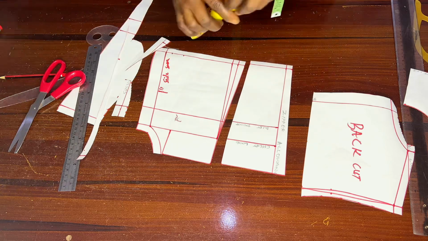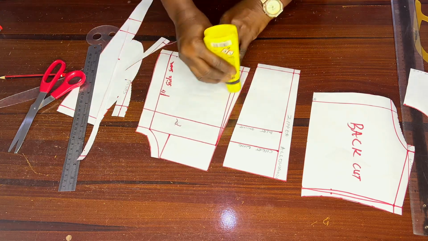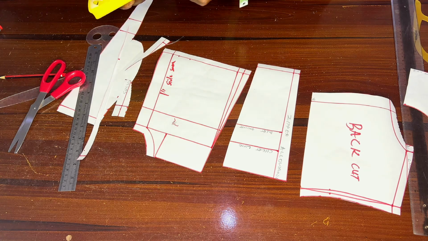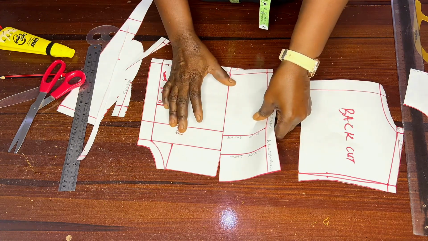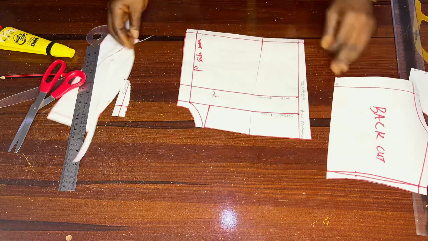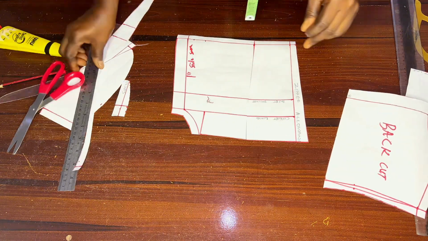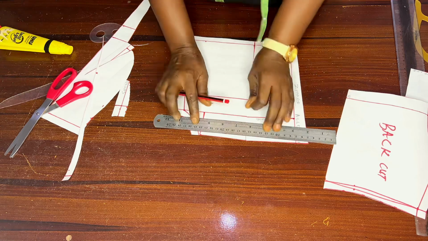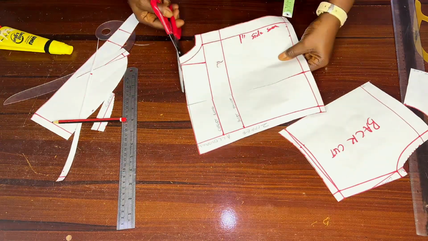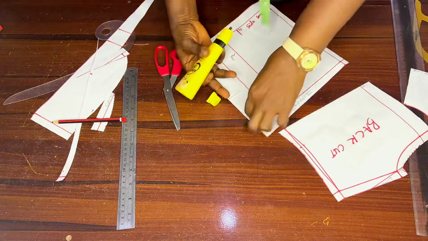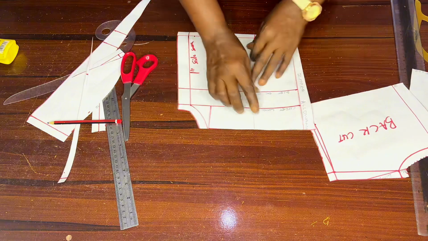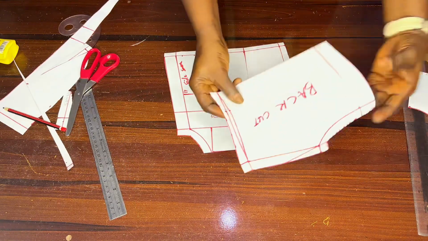Then close it. I'm closing this dart. I don't want to hold my darts. I'm just closing it up. Yes. I've closed up my darts, so I will just straighten here, straighten it back. Yes, this is the back part, this is the yoke.